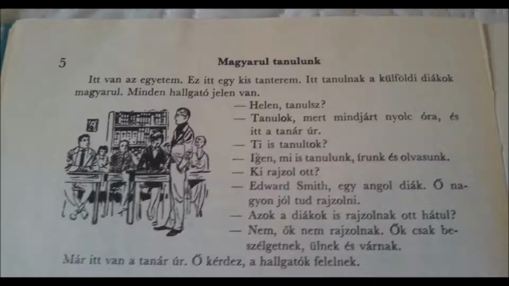Let's see. Minden hallgató jelen van. Each student is present, and hallgató is student, jelen is present. That is, they are there. So there's nothing about a gift here. Is present.